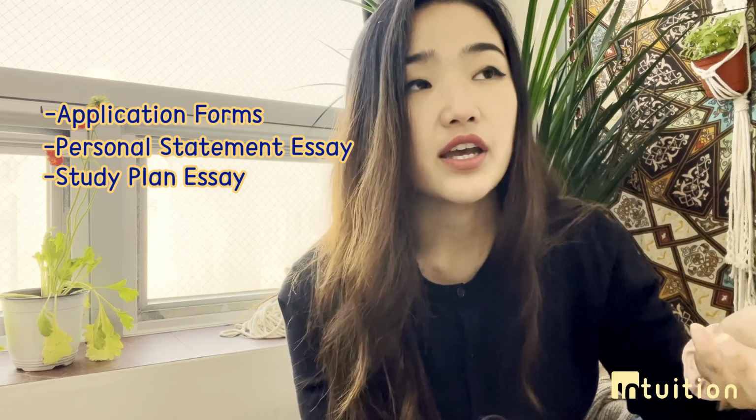And then there's also a personal statement essay, which is your motivation letter. This is also included in the application forms. And then the study plan, which is your plan during your study and after your study, longer term goals. And this is also included in the application form set.